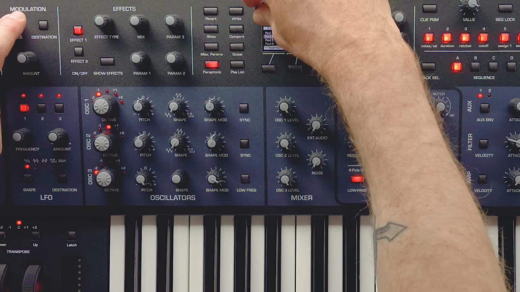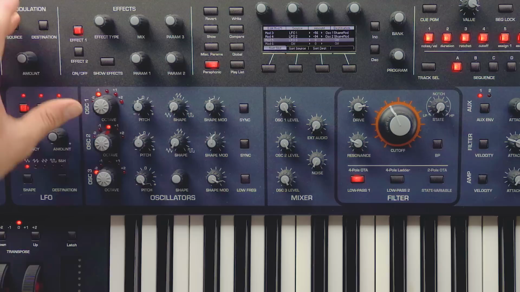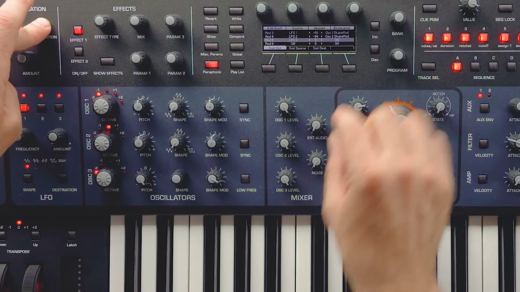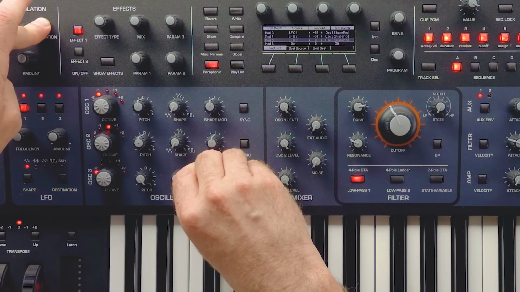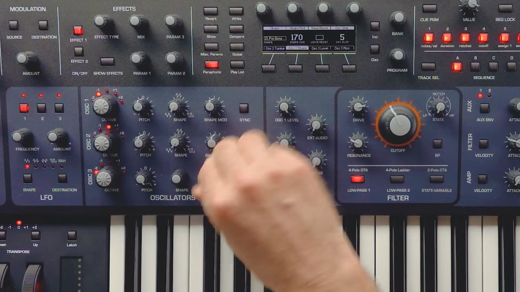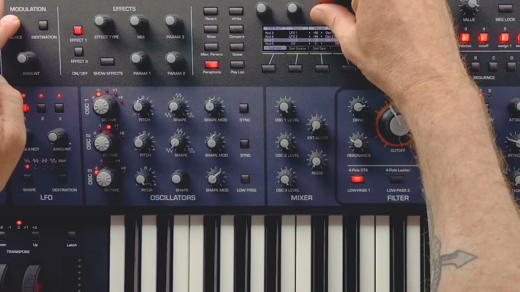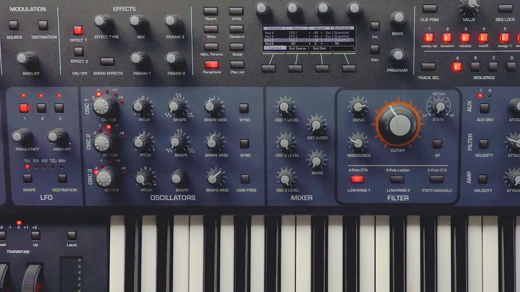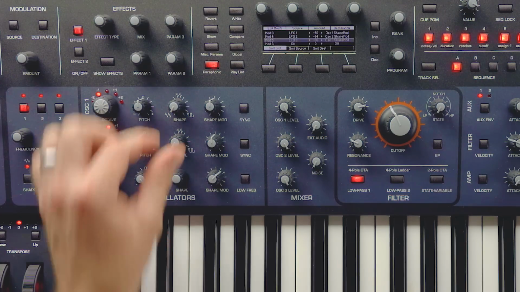And then go down to the next one, source LFO3, destination shape mod 3. Cool. So now you can hear we have some modulation going on with our oscillators and their shape mod.